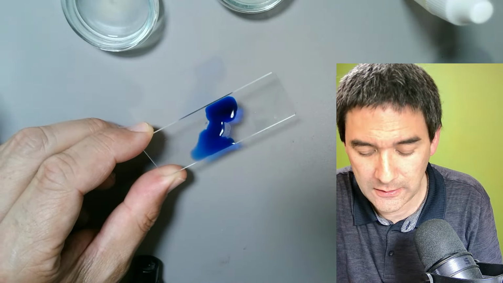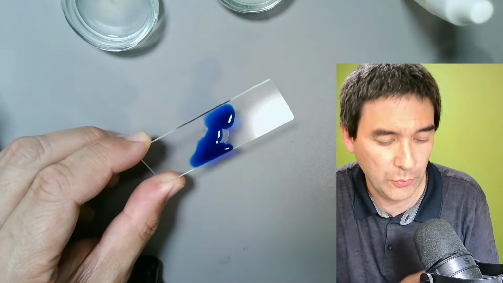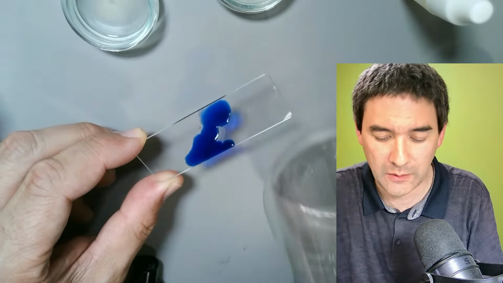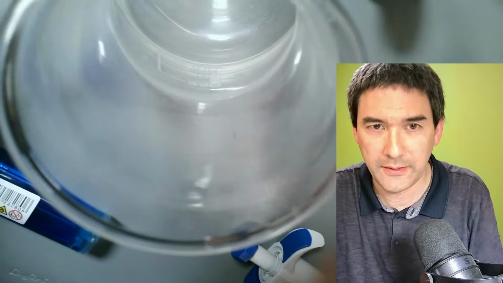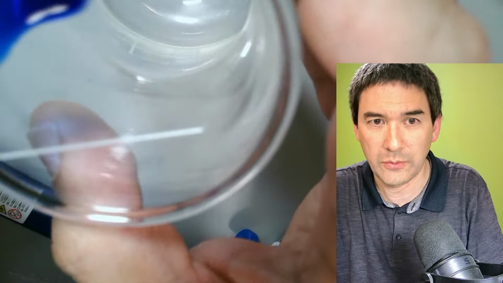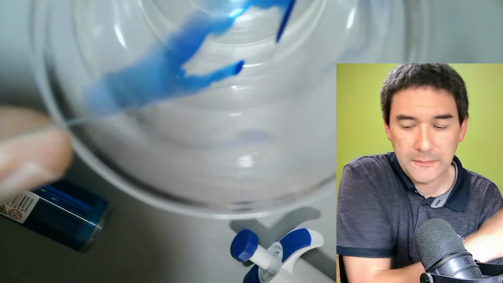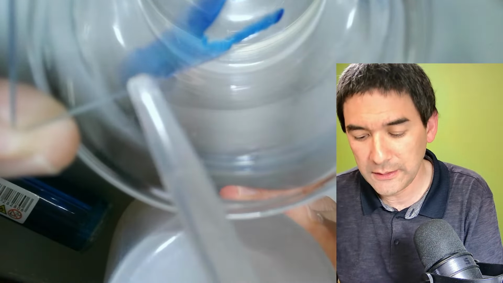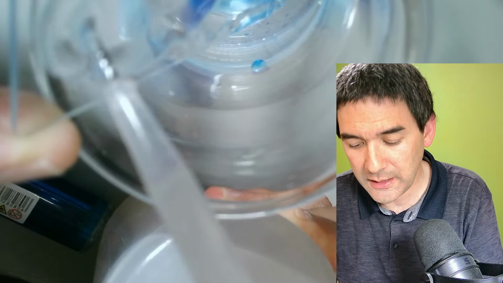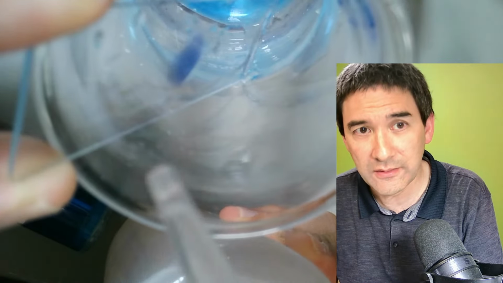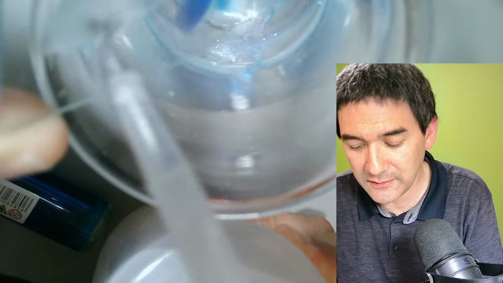So the next thing I'm going to do is take this here, and I hope that this was already enough. I do it so you don't see it, and I take my washing bottle and just apply it on top. Not directly on the cells. Do you see the spot here? It's already stained.